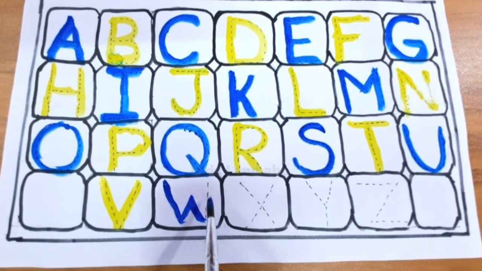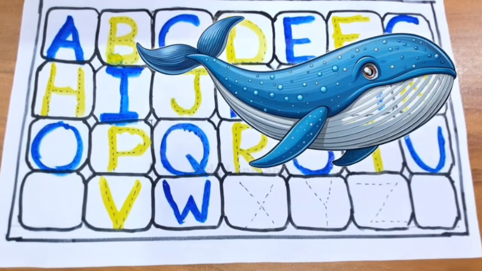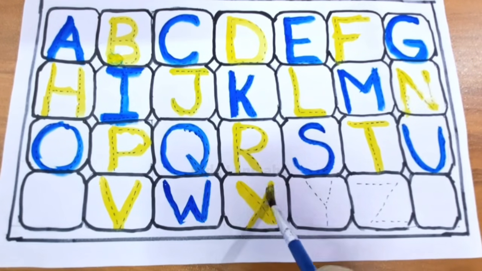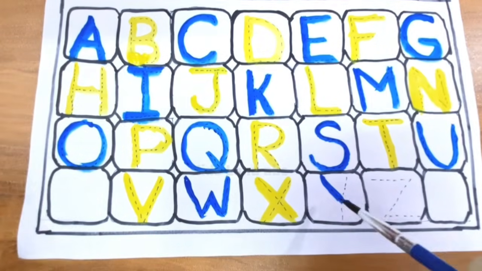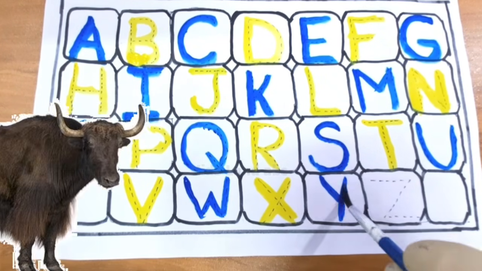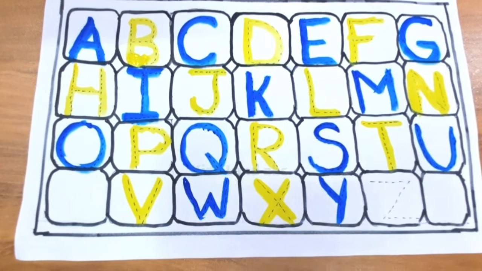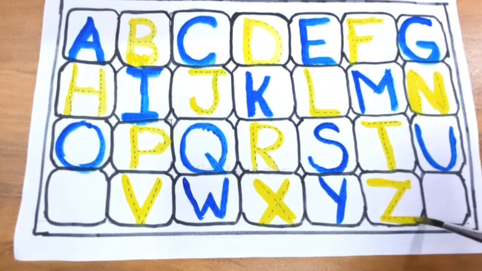Letter W. W for whale. Whale. Letter X. X for xylophone. Xylophone. Letter Y. Y for yak. Yak. Letter Z. Z for zebra.